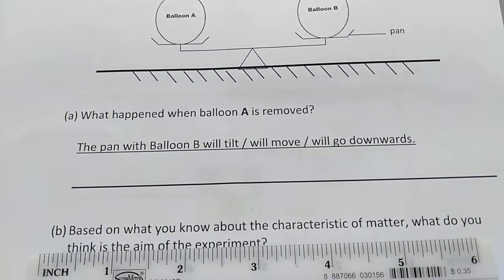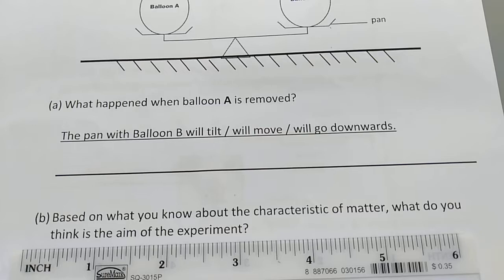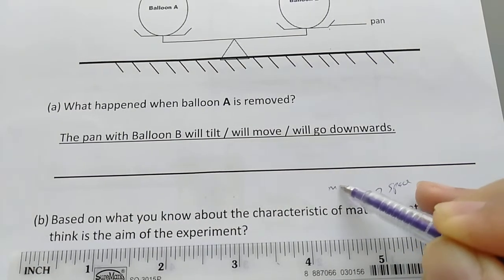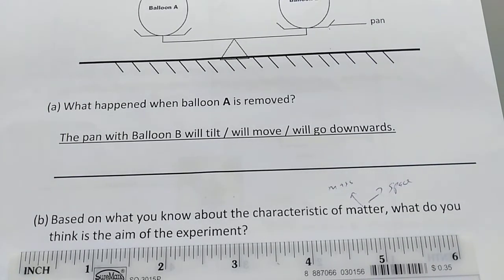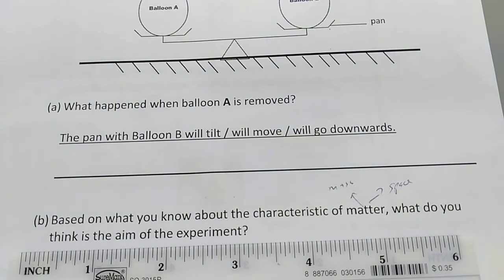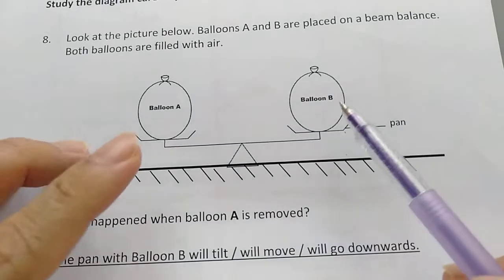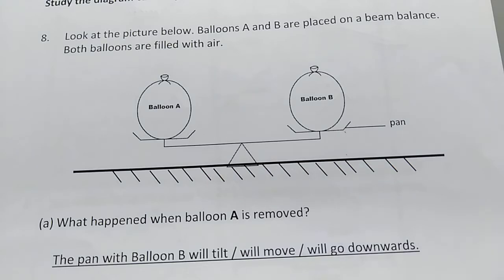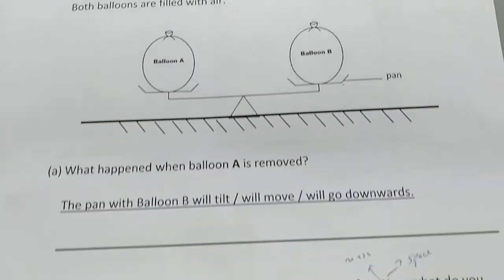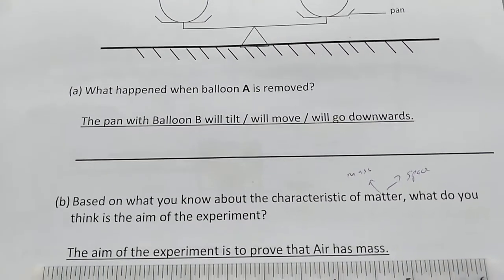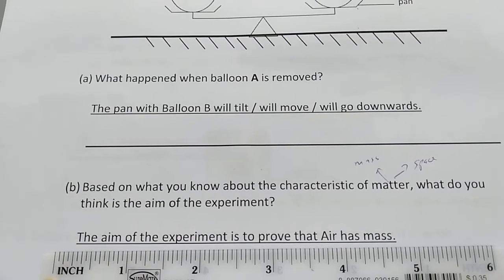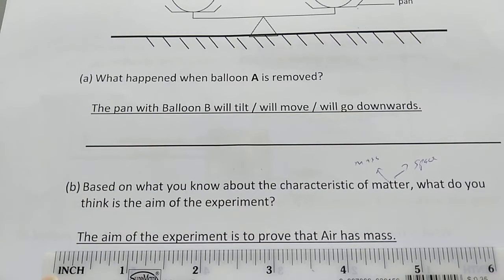Next one, based on what you know about the characteristics of matter: matter occupies space, matter has mass. These are the two characteristics of matter. What do you think is the aim of the experiment? If both of these have mass, then of course they will have the same amount of mass, and they will remain balanced. By removing this, you can see that air has mass, balloon has mass. It proves that air has mass. And that's the aim of the experiment, that matter has mass, air has mass.